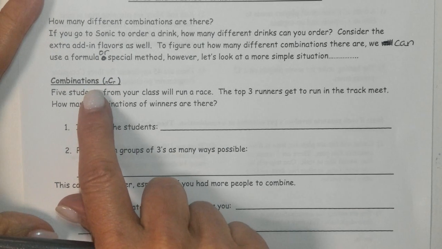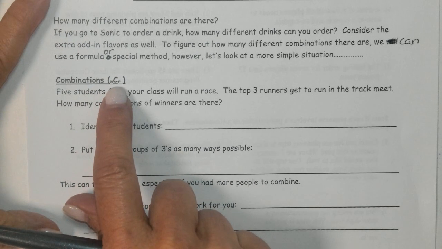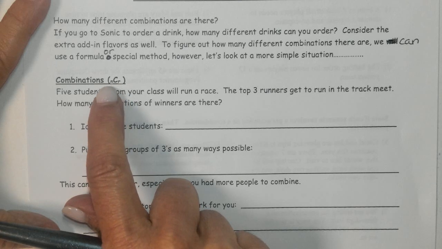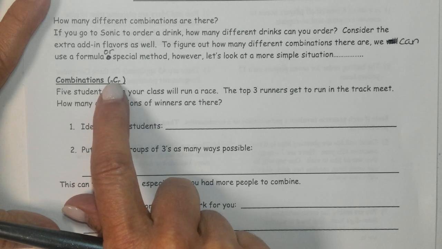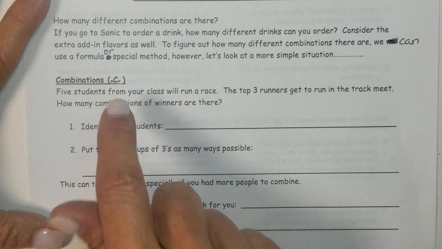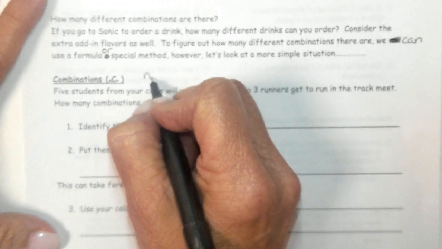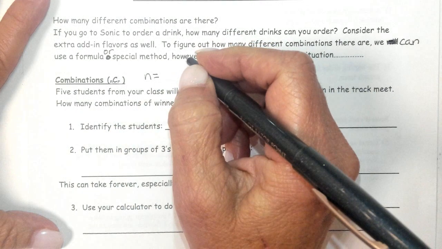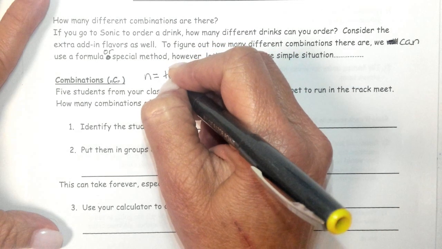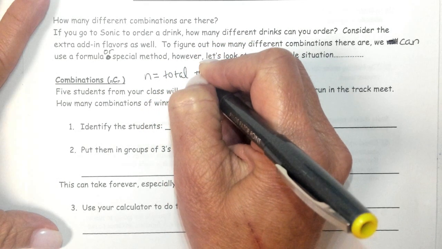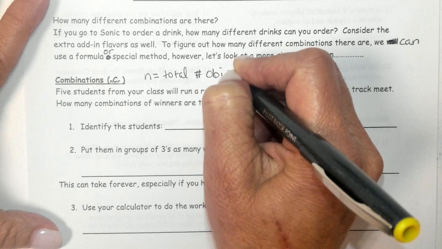And this first one is called a combination, and here I wrote out the scenario of what it would look like. It has a little n, a big C, and a little r. And that little n represents the total number of objects in a set.